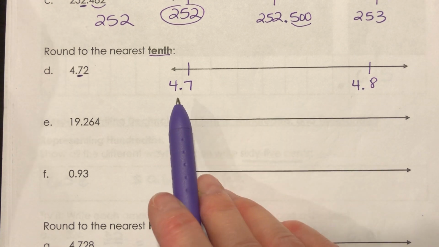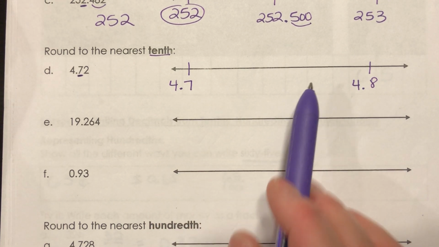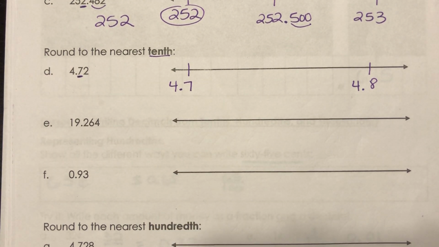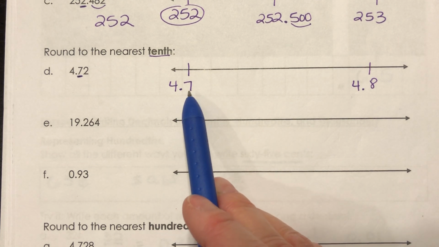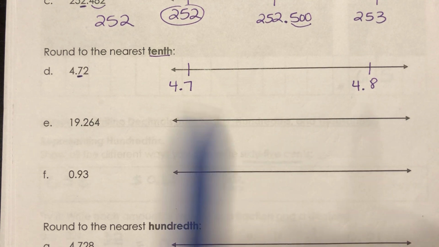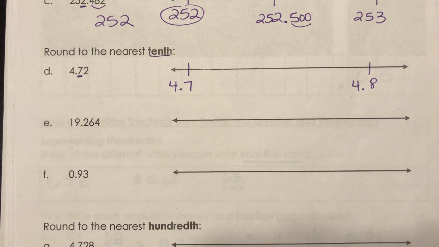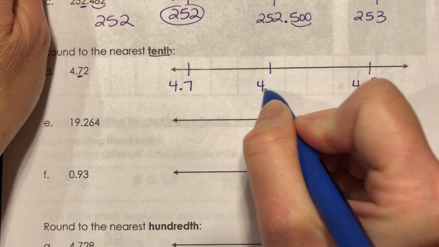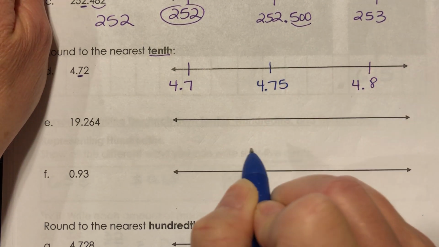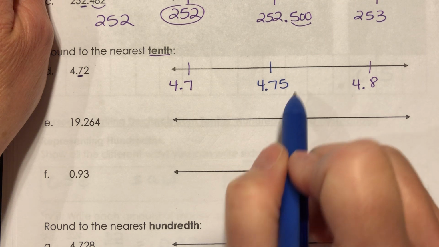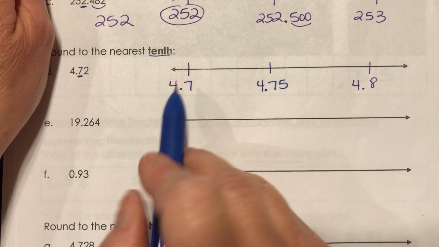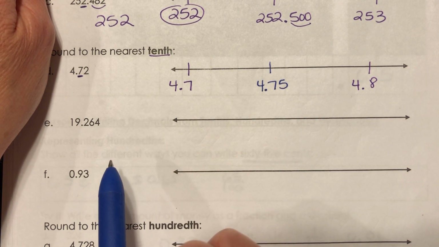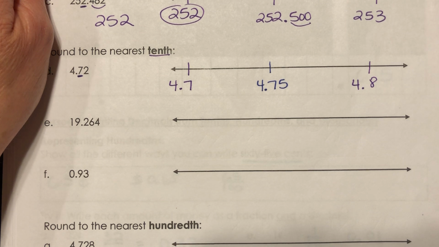Okay, now we have 4.7, we have 4.8. We're supposed to figure out a halfway point here, right? So let's see here. What's halfway between 4.7 and 4.8? I know it's kind of tricky, but it's 4.75. And if you're like, well, wait a minute, where did that 5 come from? Wouldn't it just be 4.5? Well, 4.5 would come before 4.7, but I want you to think about this.